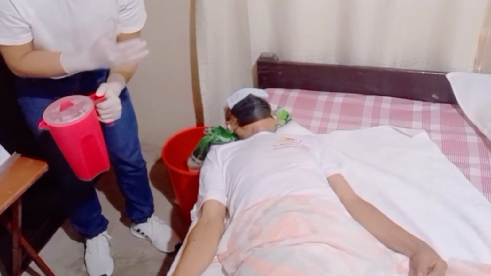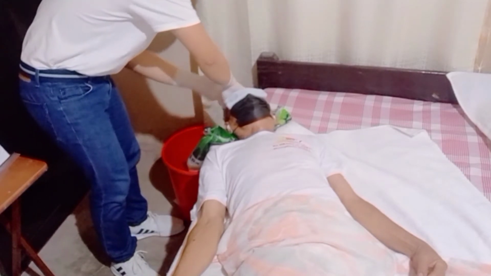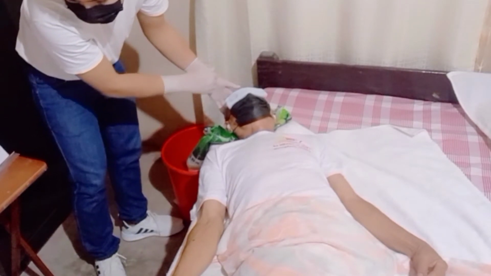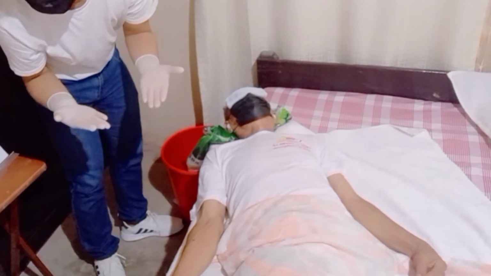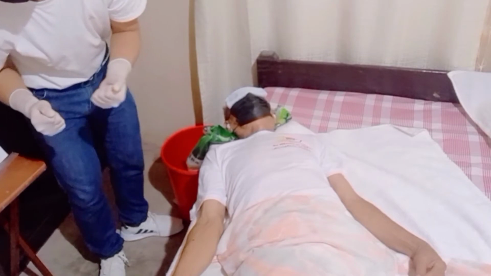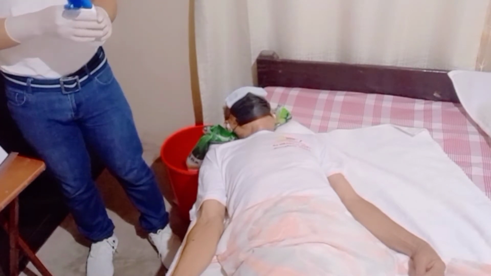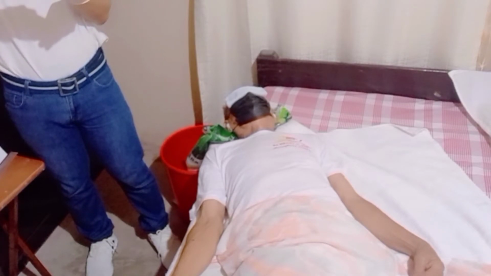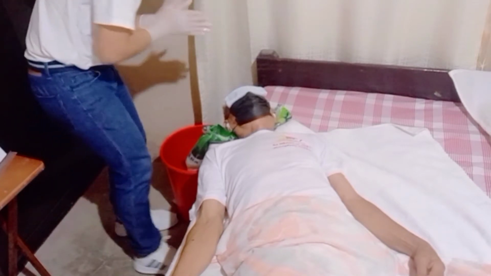So I've already poured enough water, so the hair of our patient is already wet. The next step that we're going to do is we need to get enough soap, or shampoo rather, for applying a small amount to the patient's hair. Okay, so we're going to apply a shampoo.